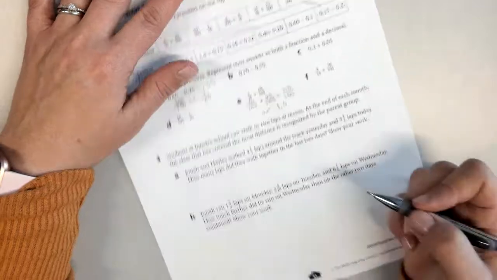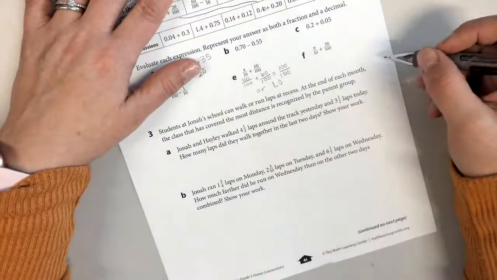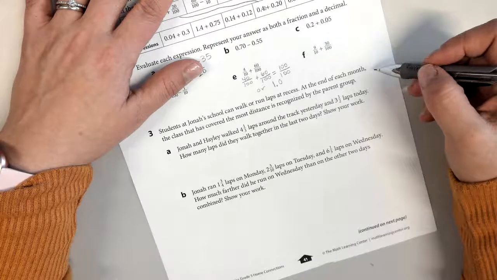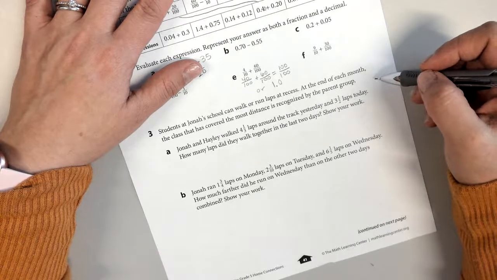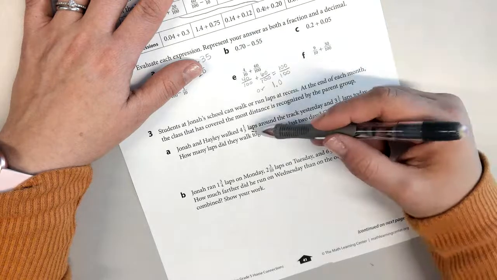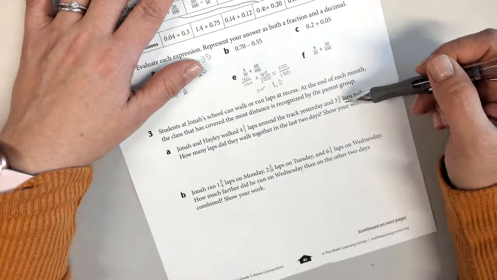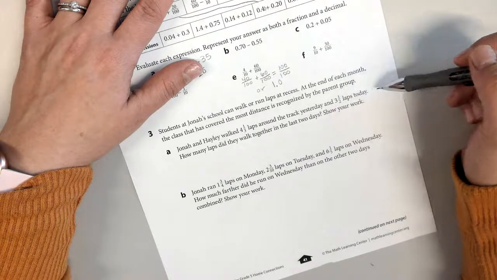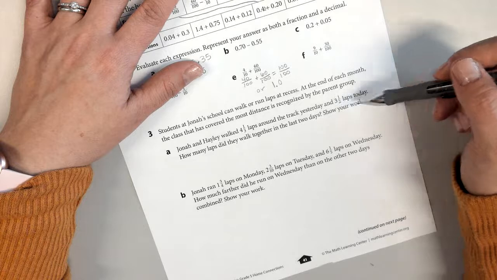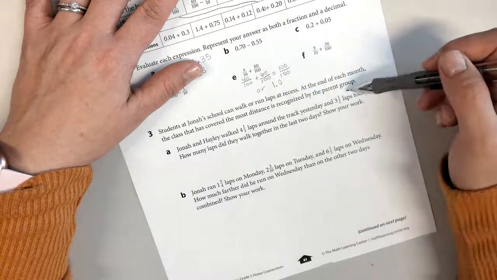Number 3, students at Jonah's school can walk or run laps at recess. At the end of each month, the class that has covered the most distance is recognized by the parent group. Jonah and Haley walked 4 1/3 laps around the track yesterday and 3 1/2 laps today. How many laps did they walk together in the last 2 days? Show your work. I'm going to let you do that one on your own.